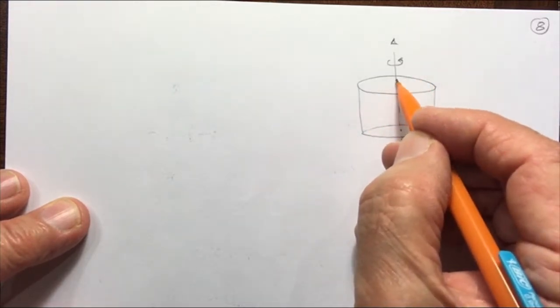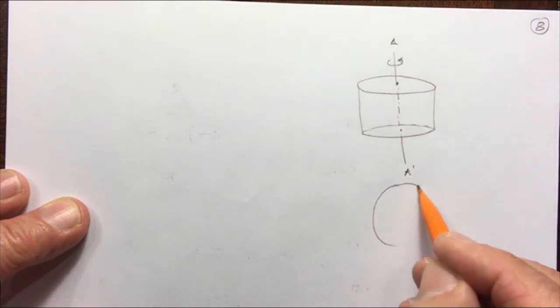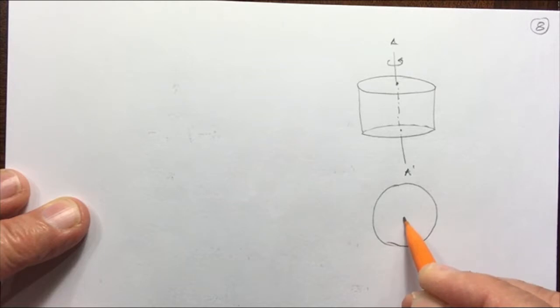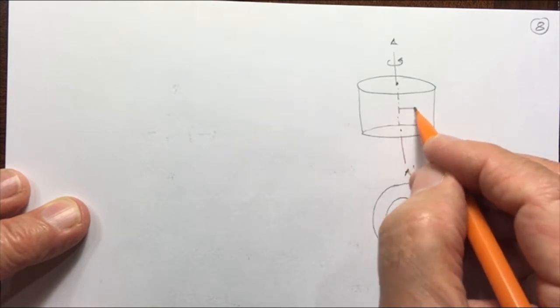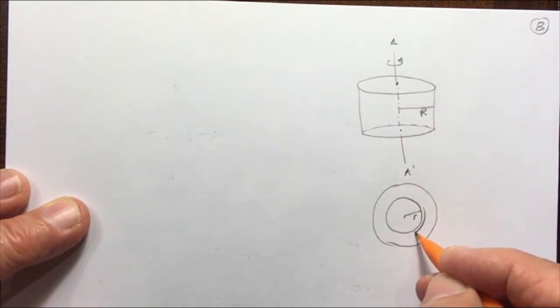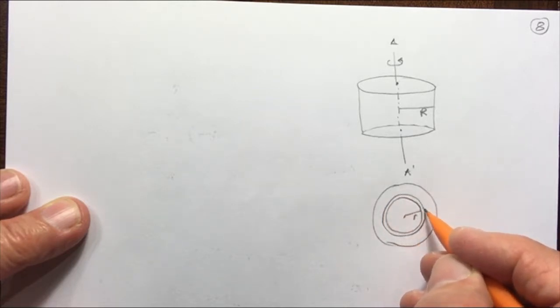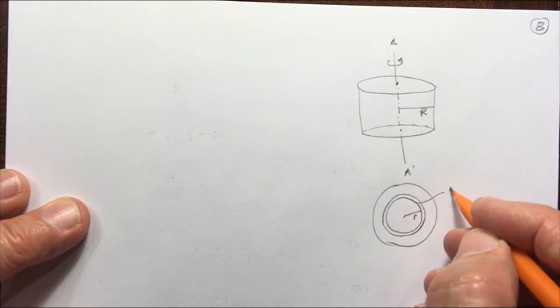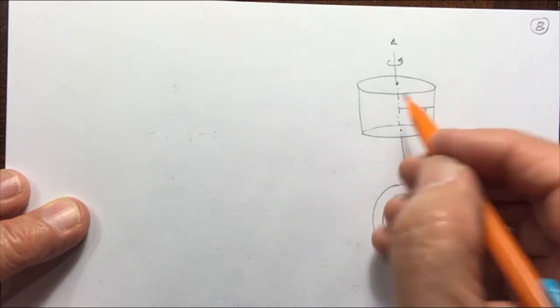So let's look at it from above. If we take a ring at a radius r, let's call this capital R, and we take any other r, and we take a thin shell of thickness delta r, so the radius is r and thickness is delta r.